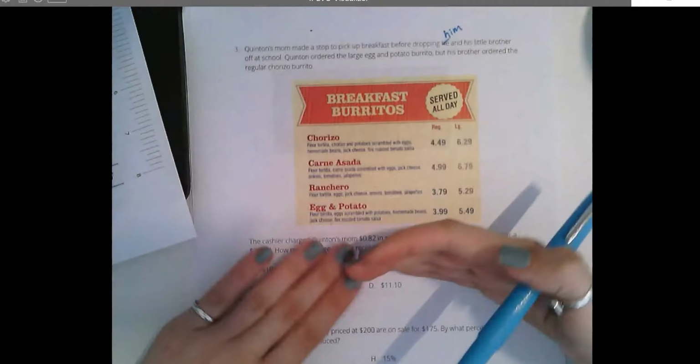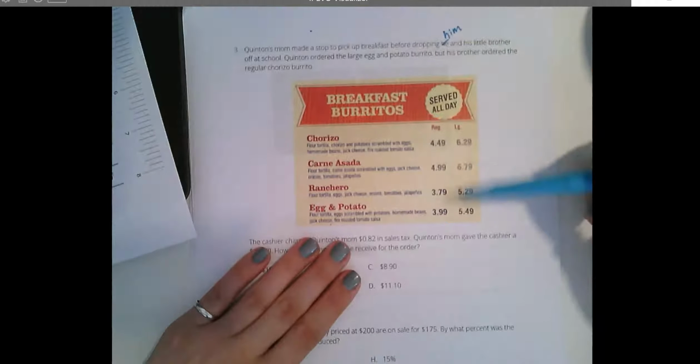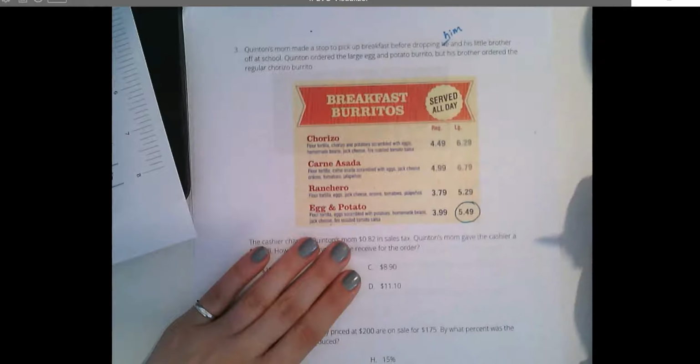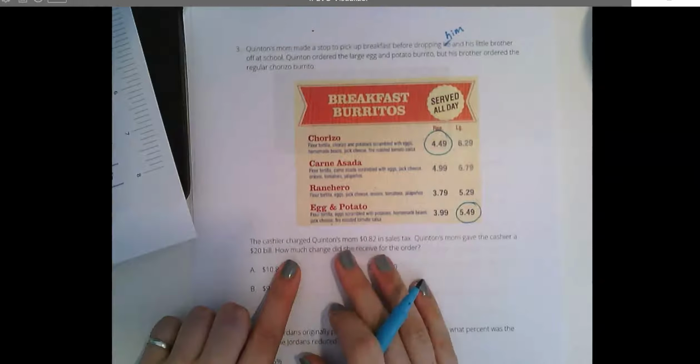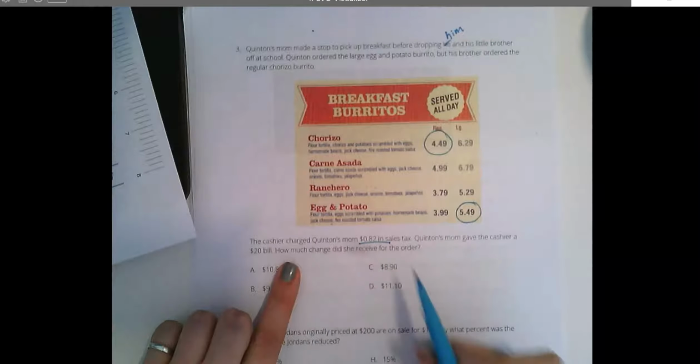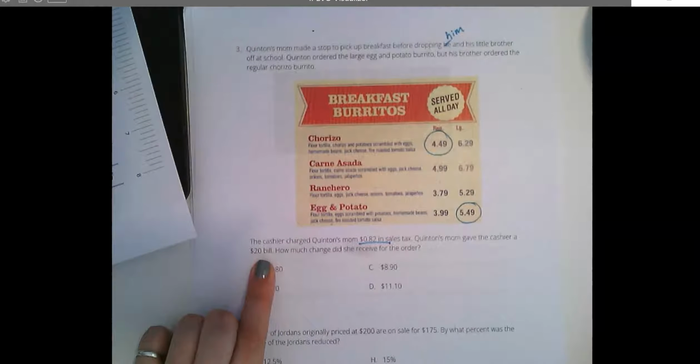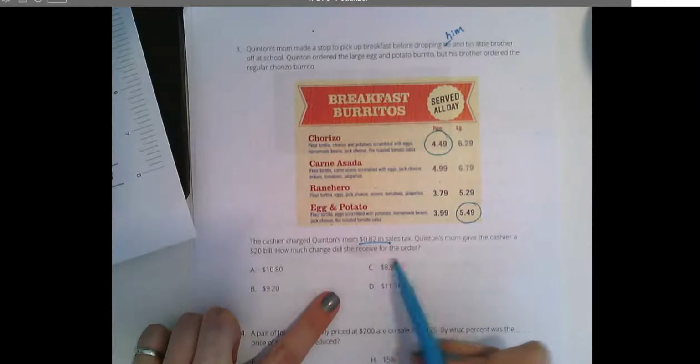Okay, before I even read, I just want to make sure I have that information. Egg and potato, the large one, and his brother ordered the regular chorizo. Okay, cool. The cashier charged Quentin's mom 82 cents in sales tax. That's added on in addition to the cost of my burritos. And his mom gave the cashier a $20 bill. How much change did she receive?